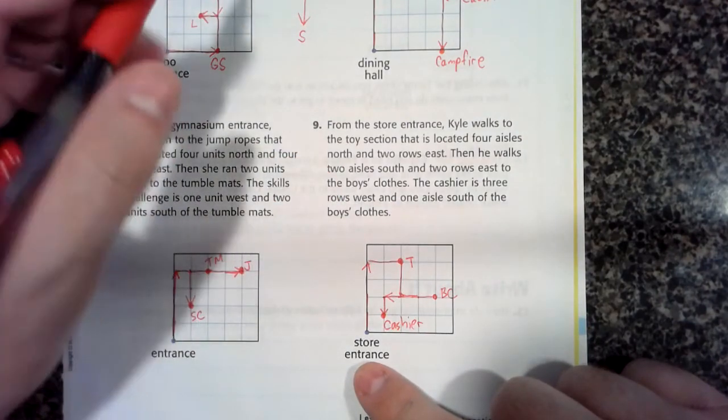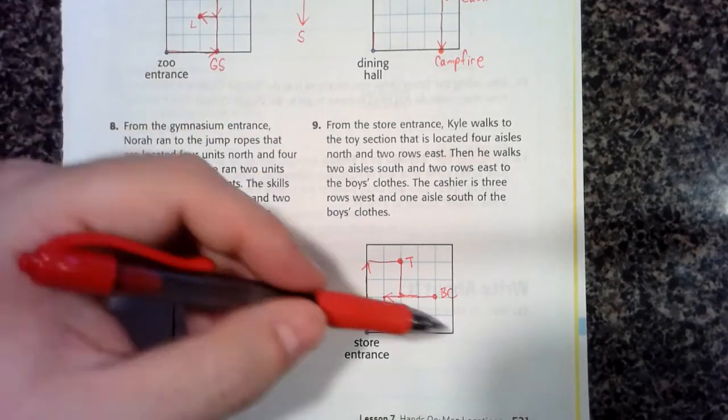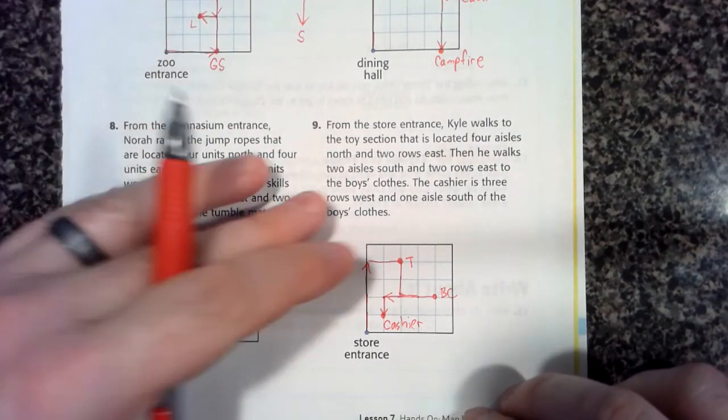Okay. So again, you just have to follow what it's saying. And sometimes you have to go back over the direction that you've already traveled through.